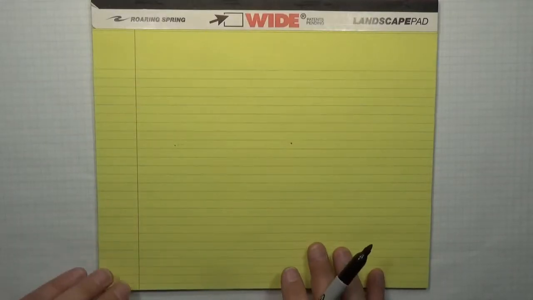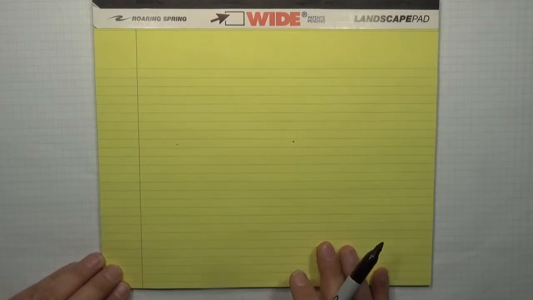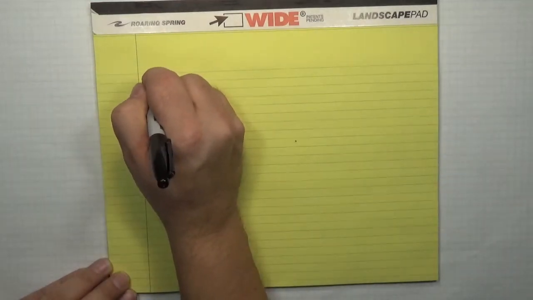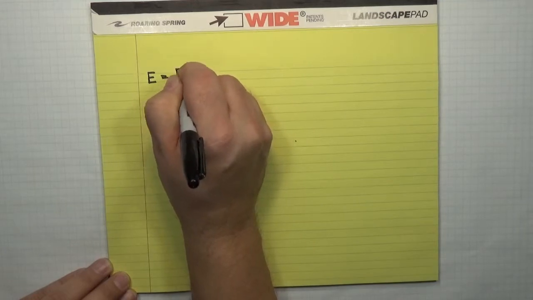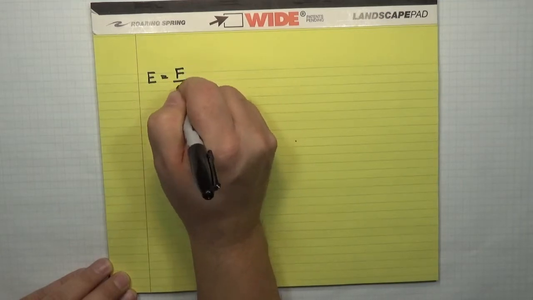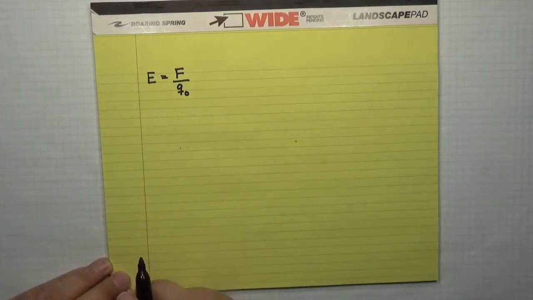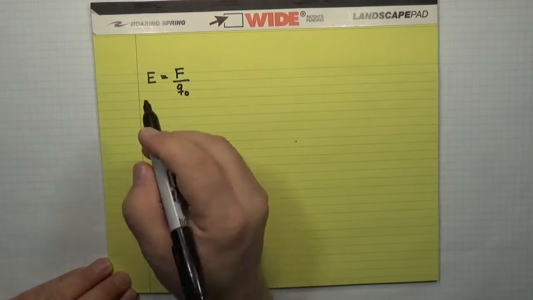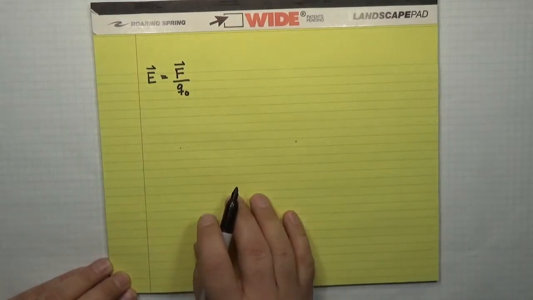Okay, so given that, this becomes a problem of just recognizing how force and electric field are connected by definition. So we said that the electric field was given by the force that would be felt by a test charge of a given size. Now this problem is a one-dimensional problem, but this statement is actually a vector statement. I should have vectors over the E's and the F's.